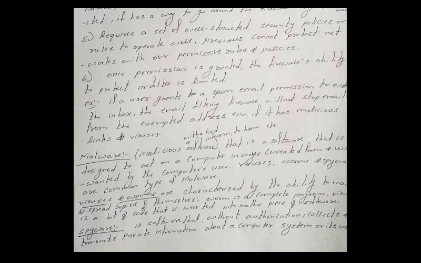Now these viruses and worms are characterized by the ability to make and spread copies of themselves. A worm is a complete program, an independent one. It can make any number of duplicate copies, and it is going to consume the system resources. But a virus is not independent, it is just a bit of code. So it is always attached to some piece of software present inside the system. When that piece of software is in execution mode, along with that this set of code is going to be executed.